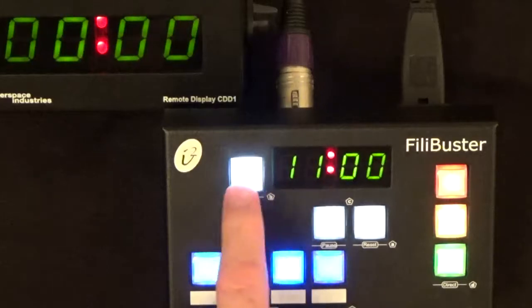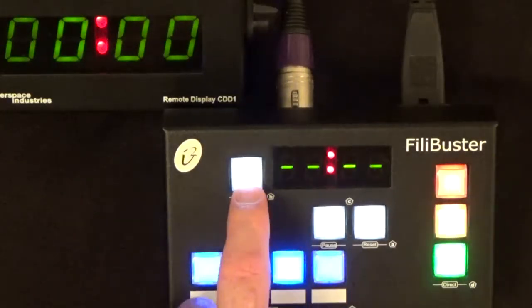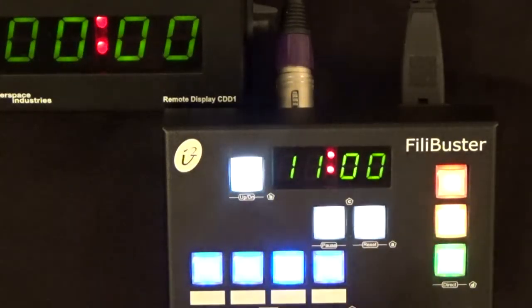We can use this one and we can change from a time on there or not a time. The time will change depending on what version you've got. It's that way that we actually check to see which version of the software is out there. This one has the latest version on, hence 11 minutes.